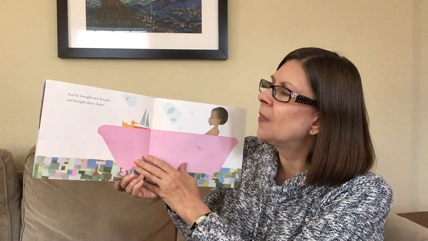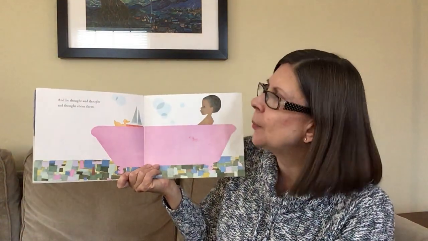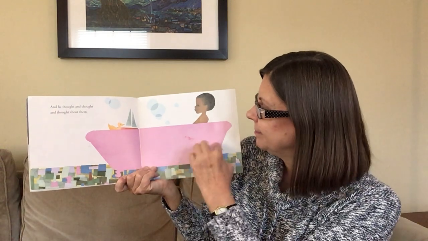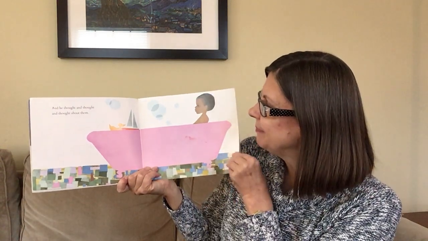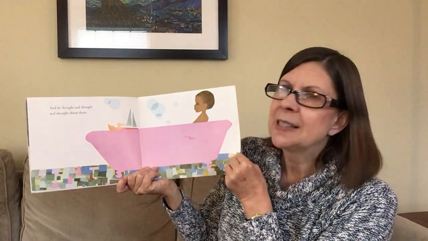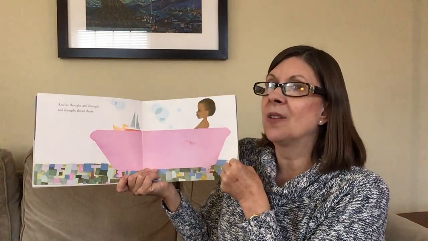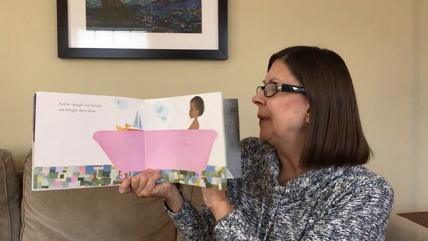And he thought and thought and thought about his adventures while he was taking a bath. Sometimes it's nice to take a bath after you've been outside in the cold. It helps you warm up.